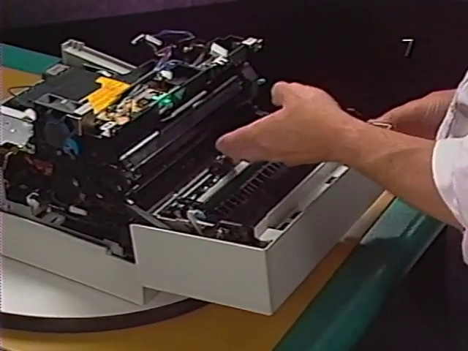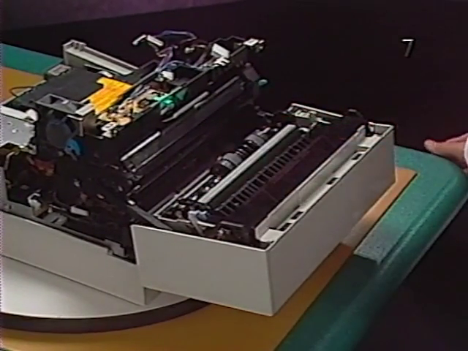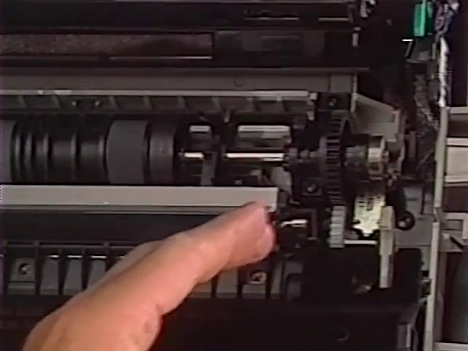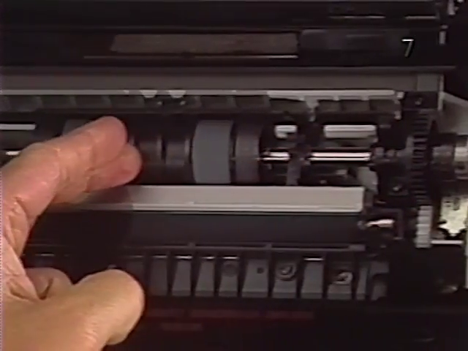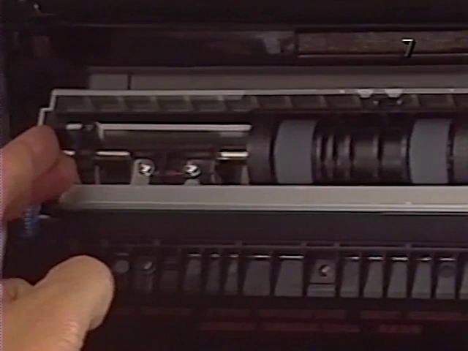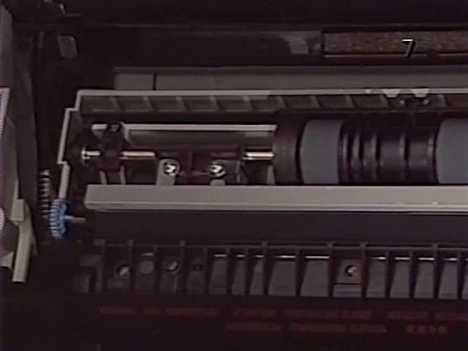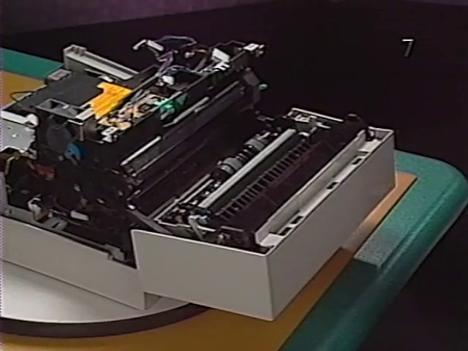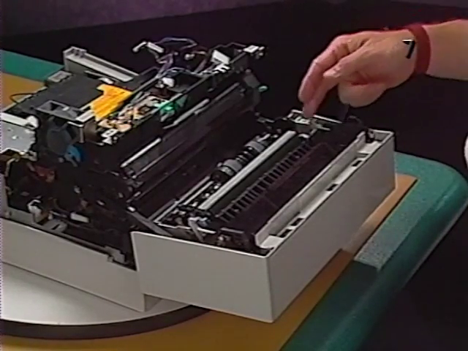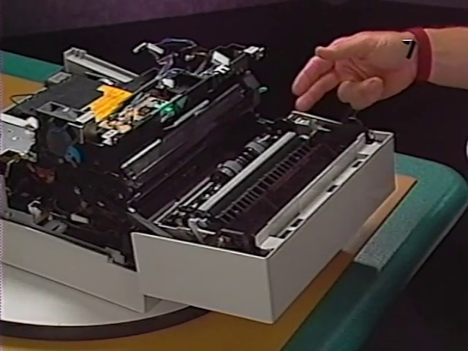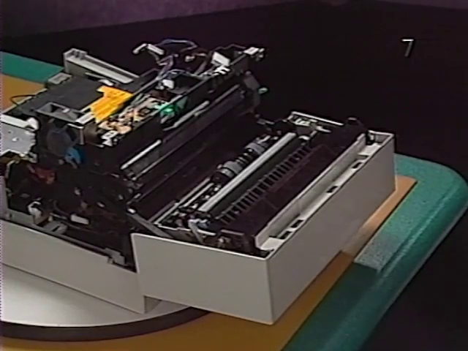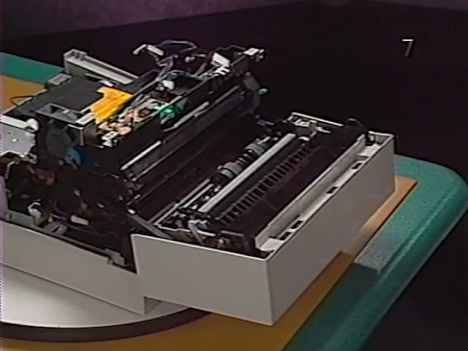This is the pickup roller assembly. The pickup roller assembly has two functions. First, it moves paper from the cassette feeder rollers towards the photosensitive drum and transfer roller. Second, when activated by the solenoid SL501, it also picks up sheets from the multi-purpose tray and feeds them towards the photosensitive drum and transfer roller.